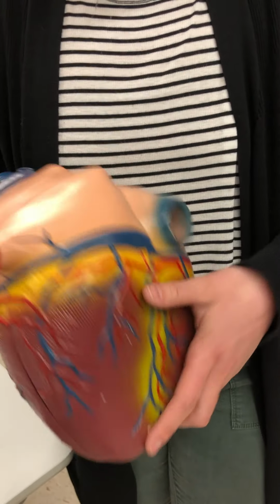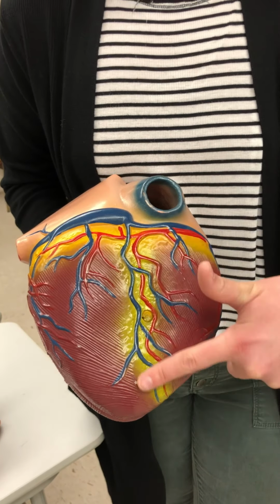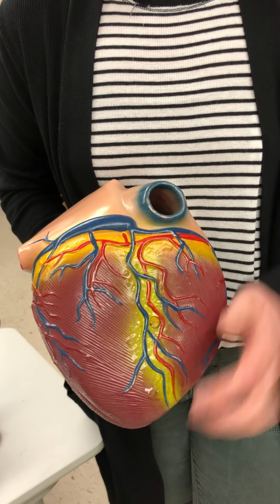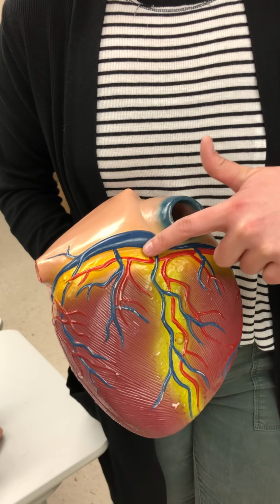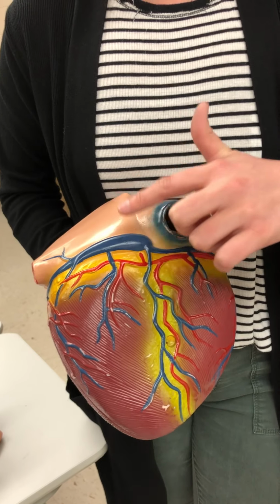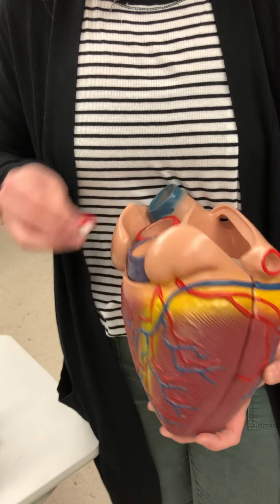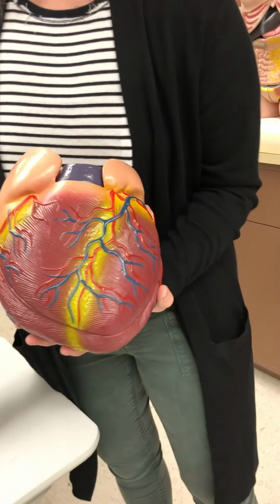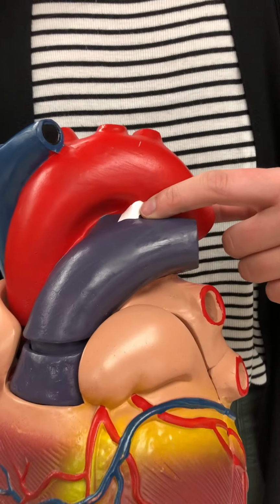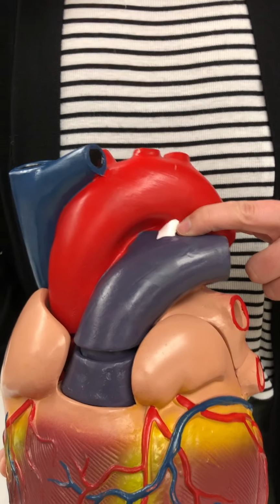And then on the back of the heart, we turn it around. We have the posterior interventricular sulcus, which is located on the back of the heart and still between the two ventricles. And then we have what is called the coronary sulcus, which is represented by this yellow line right here. This is where your coronary sinus sits down in the coronary sulcus. So those are the three sulci you have to know. And then the next thing would be the ligamentum arteriosum, which is just this little white ligament right here, and it's connecting the aorta with the pulmonary trunk. So that's your ligamentum arteriosum.